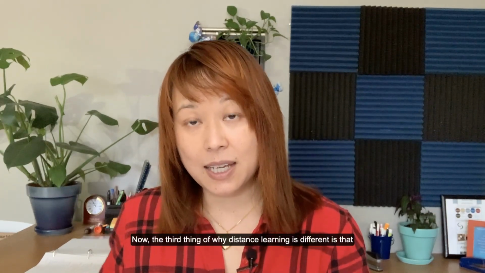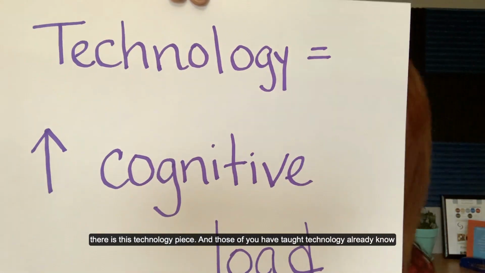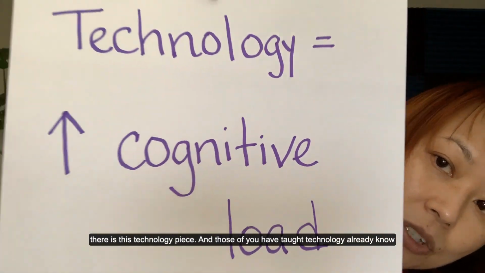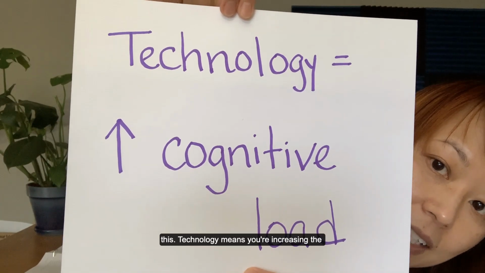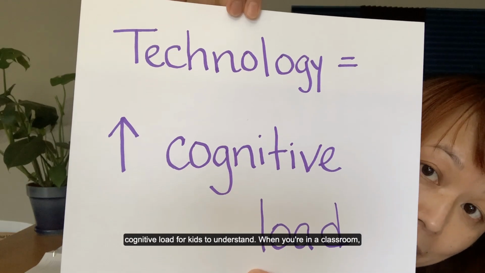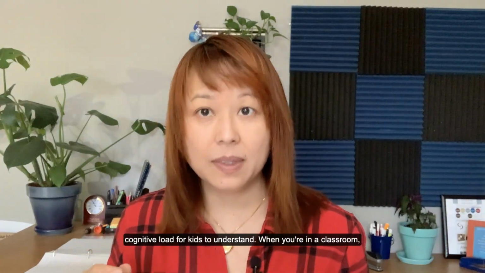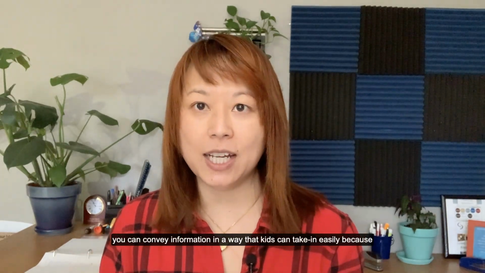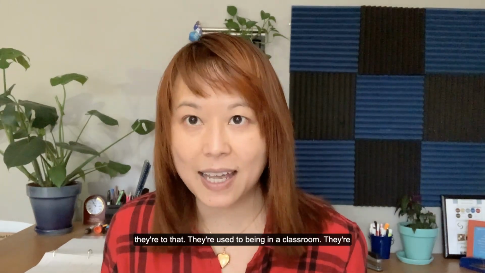Now, the third thing of why distance learning is different is that there is this technology piece. And those of you that have taught technology, you already know this, okay? But technology means you're increasing the cognitive load for kids to understand. When you're in a classroom, you can convey information in a way that kids can take in easily because they're used to that, right?